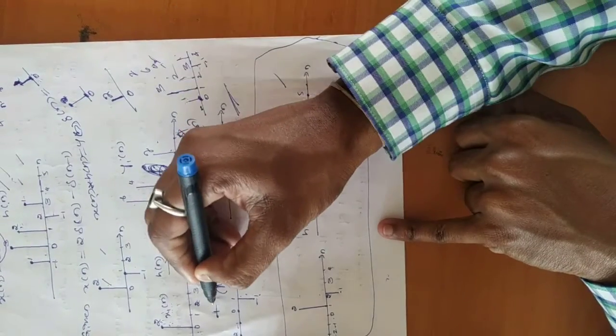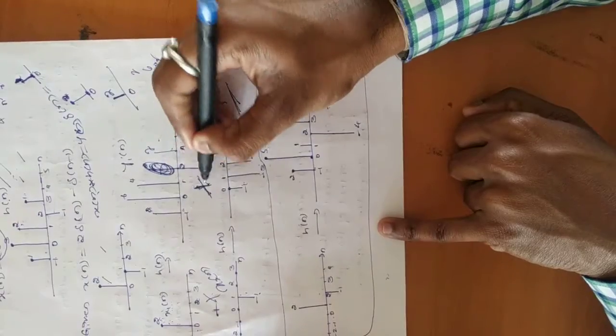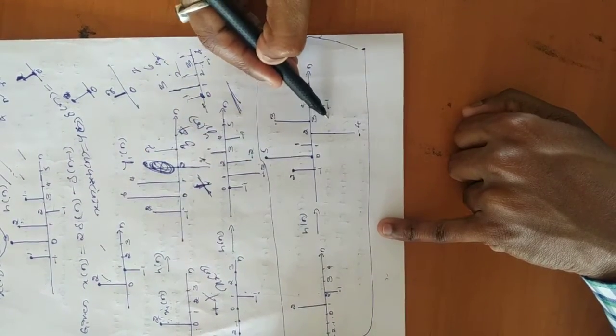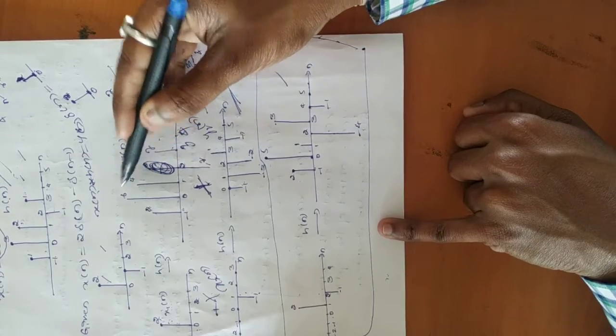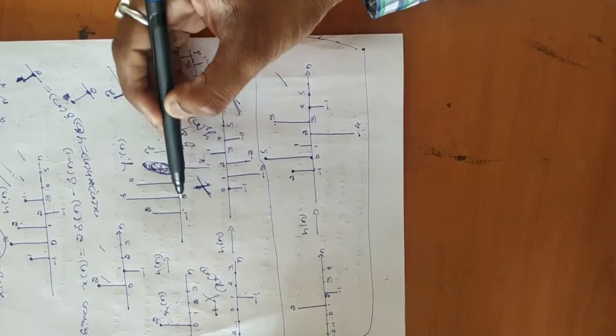Next you add these two sketches and also these two sketches. If you add these two sketches, you will get this, and if you add these two sketches, you are going to get this. You just have to add the amplitudes. Add the amplitudes with respect to the time.